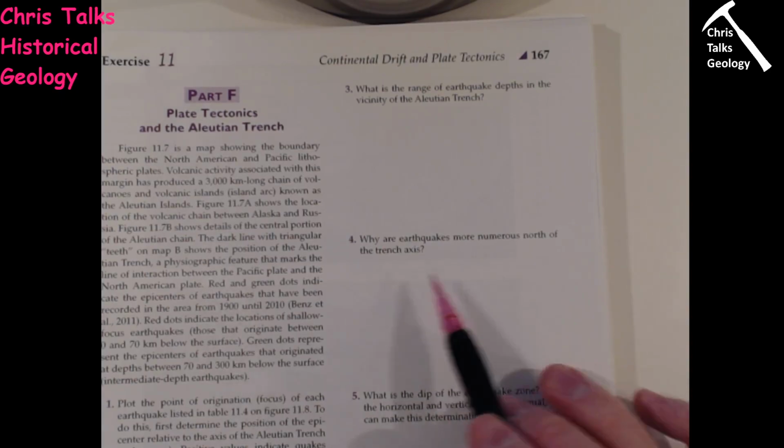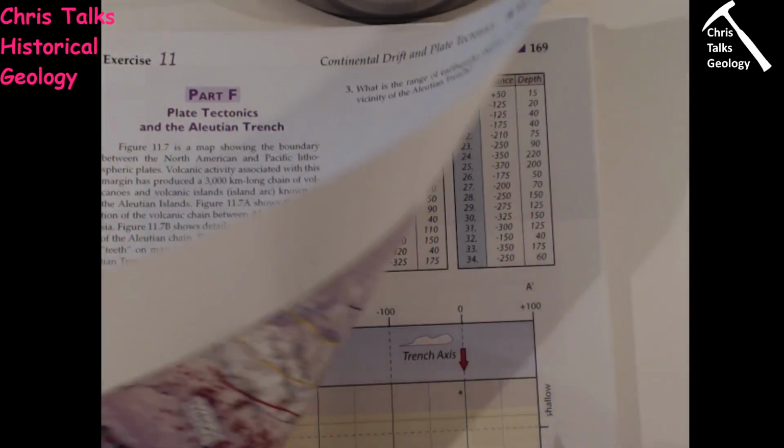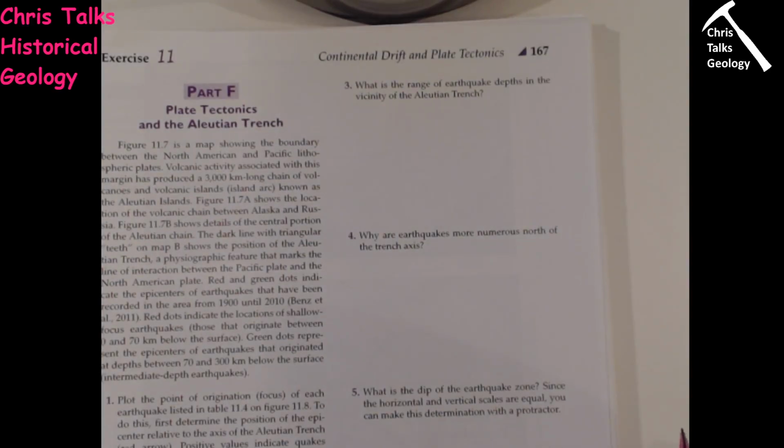So question 4: why are the earthquakes more numerous north of the trench axis? Well, I can't really tell you that answer, but I'm hoping once you've produced the diagram on figure 11.8, you'll be able to crack that one yourself.